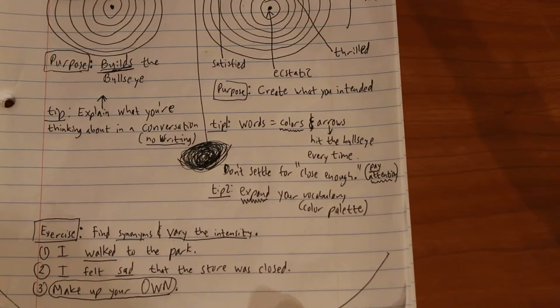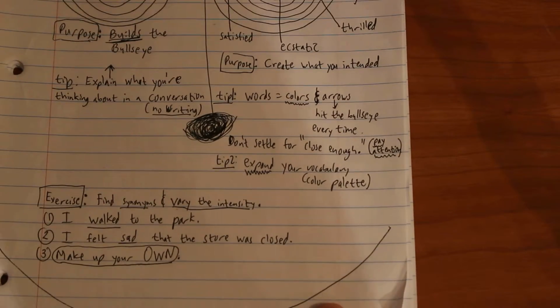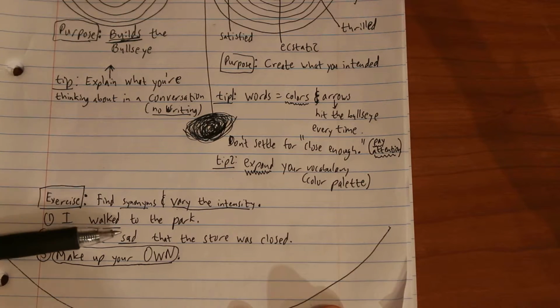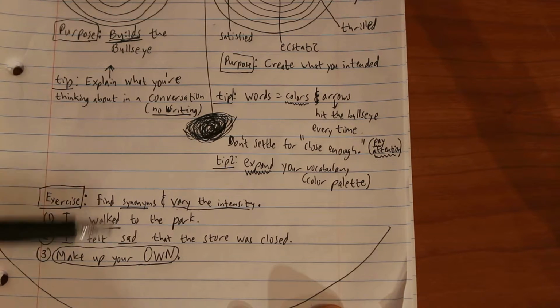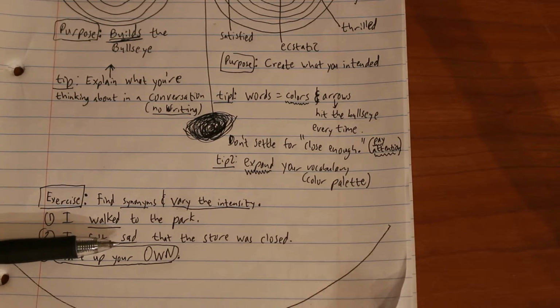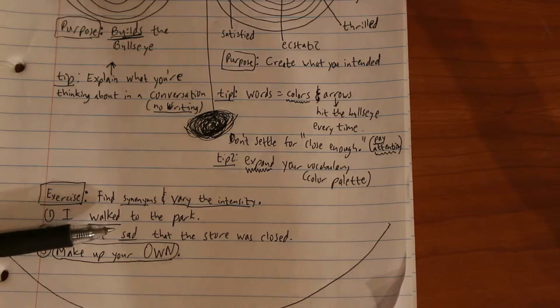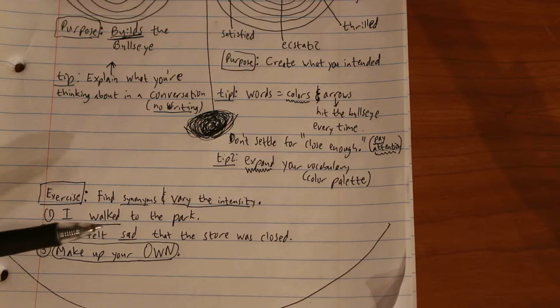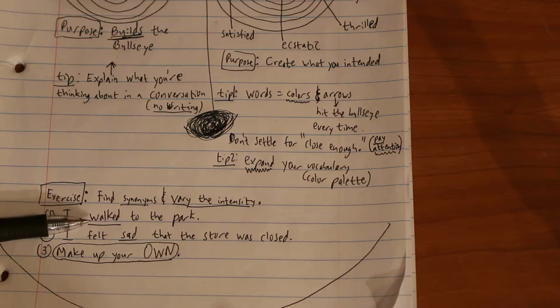So in this example number two, I felt sad that the store was closed. How sad were you? So you could give us different degrees of sadness. That's just one dimension. But there may be words that have more than one dimension. So there could be a style. For example, for number one, let's say you say hobbled instead of walked.